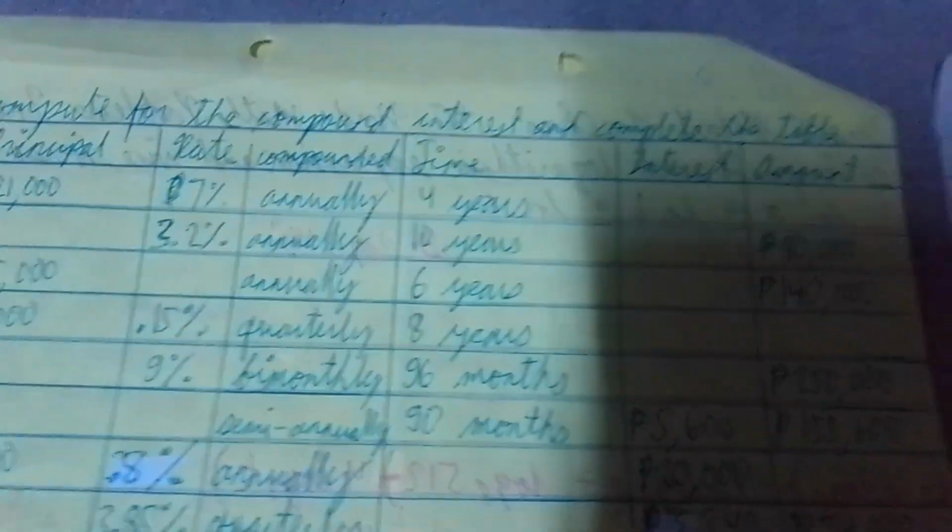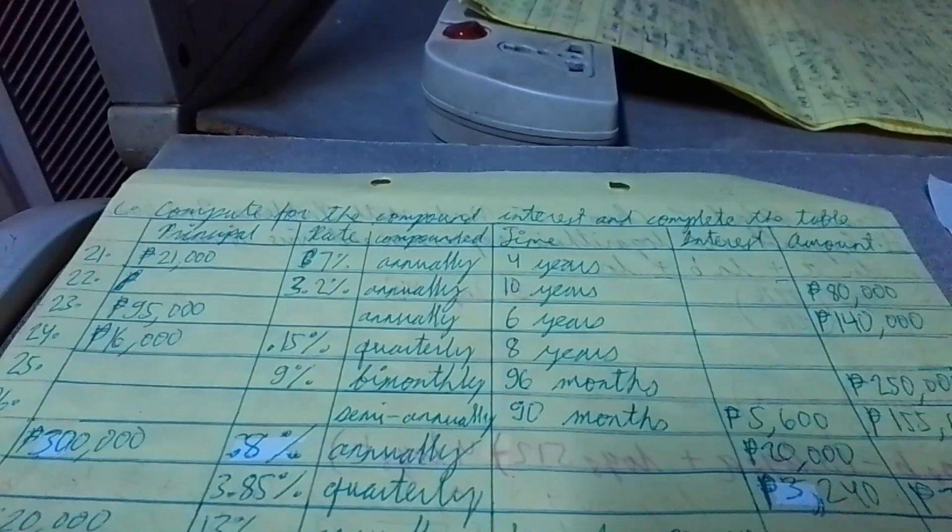That's it. Next, for number 5, the problem is this. I have no principal, but my rate is 9%. It's compounded bi-monthly. And when we say bi-monthly, it means that it is being compounded every 2 months. Because bi means 2, right? And every 2 months in 1 year, that's 6. So 12 divided by 2, remember there are 12 months in 1 year. And then dividing it by 2, that means it's 6 times. So you're going to have to visit the bank 6 times.